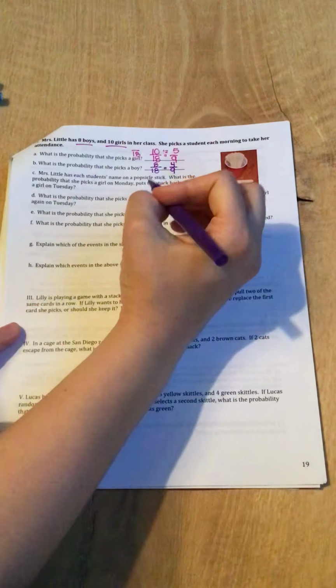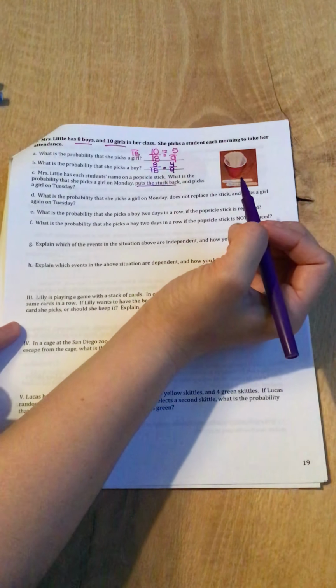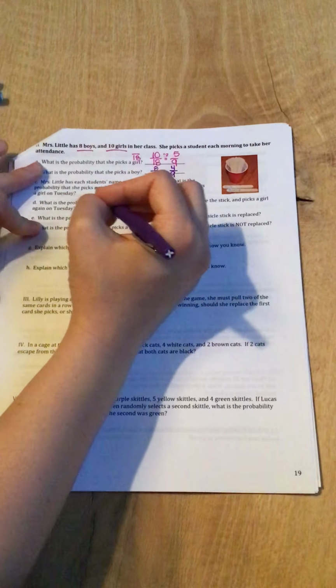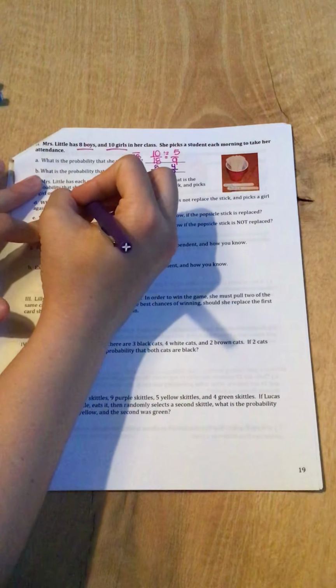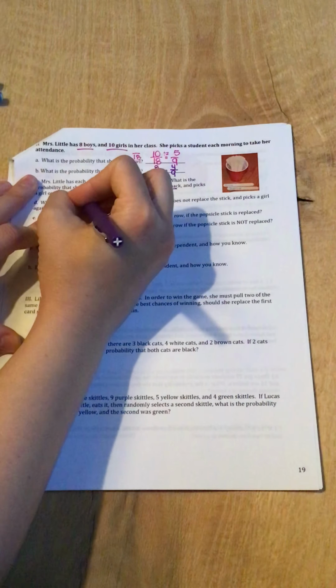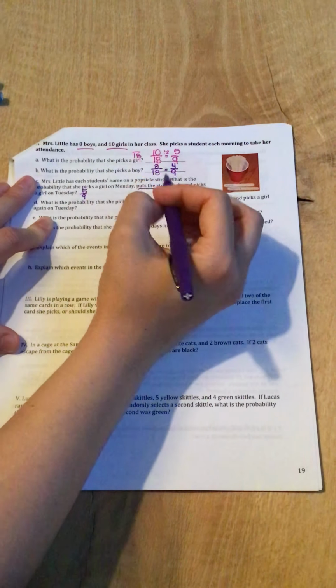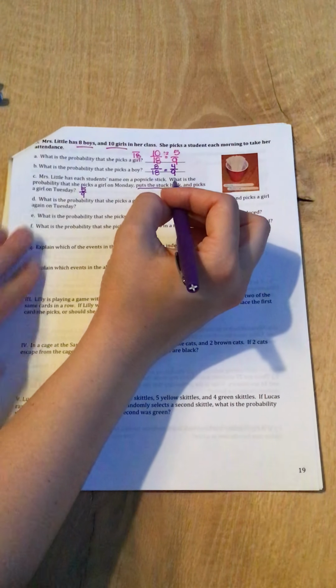All right, letter C. Miss Little has each student's name on a popsicle stick. What is the probability? Sorry, my phone keeps going off over here. What is the probability that she picks a girl on Monday, puts the stick back, and picks a girl on Tuesday? Okay, so that's the main thing. Does my whole change? No. So it's independent, right? All right, so what is the probability that she picks a girl on Monday? Well, that would be 5/9, right? And then puts the stick back and picks a girl on Tuesday.